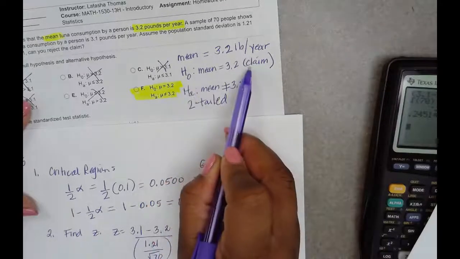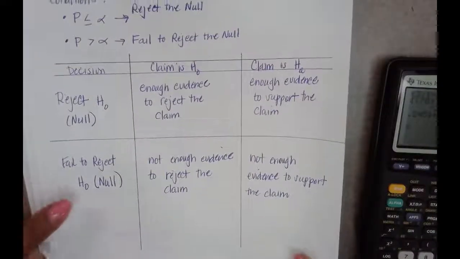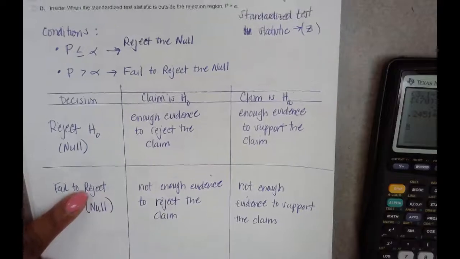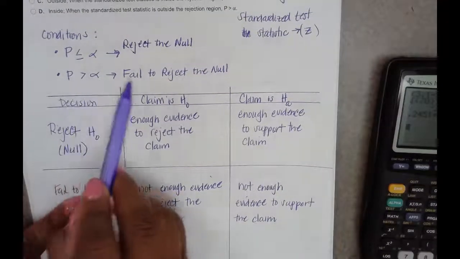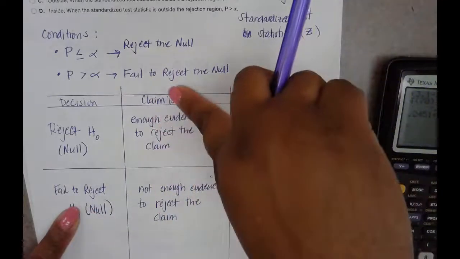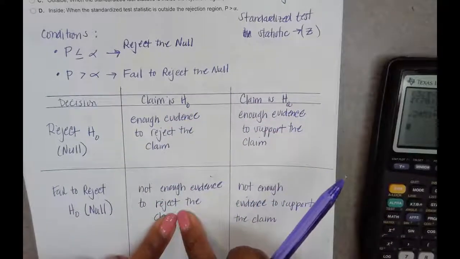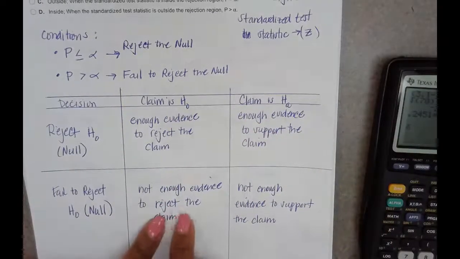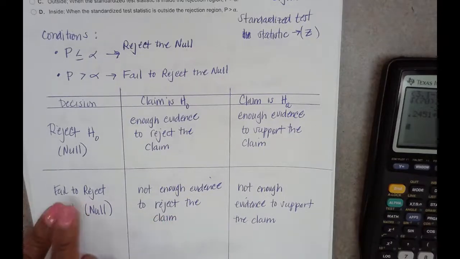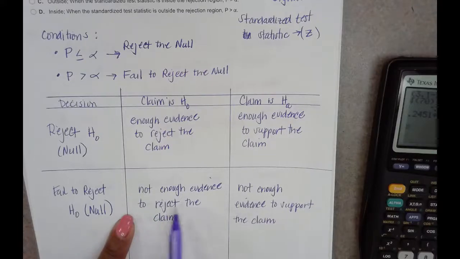The claim is in the null. So that's important. Fail to reject, because our p-value was greater than the level of significance. I know that my claim is in the null. I come and see where they meet. So now I know why I'm failing to reject the null. That's my decision. I'm failing to reject the null because there is not enough evidence to reject the claim.